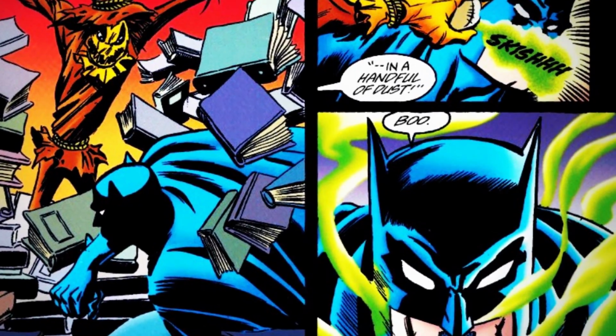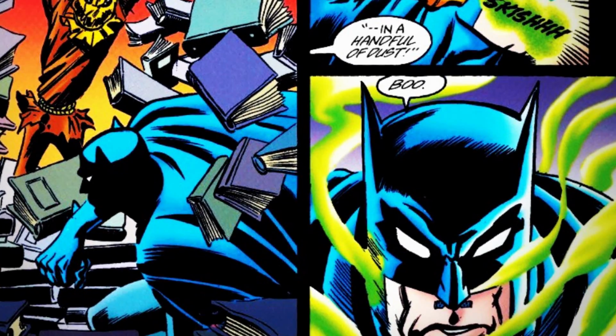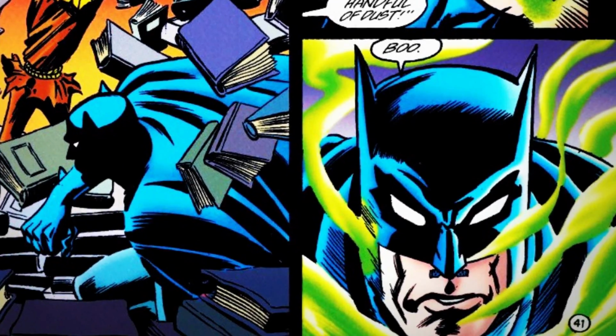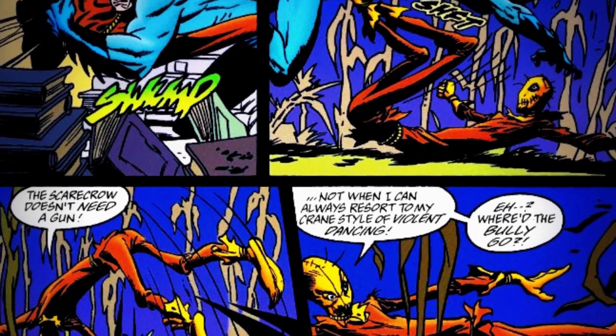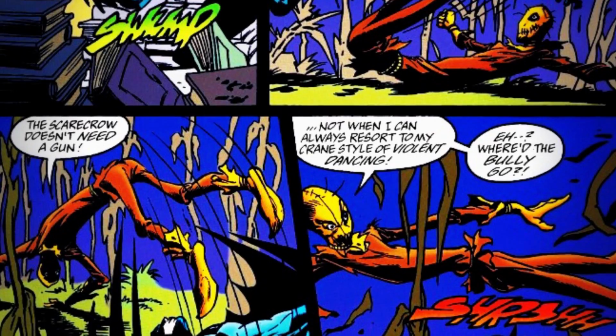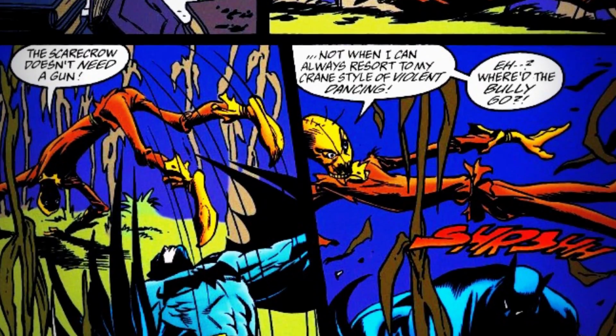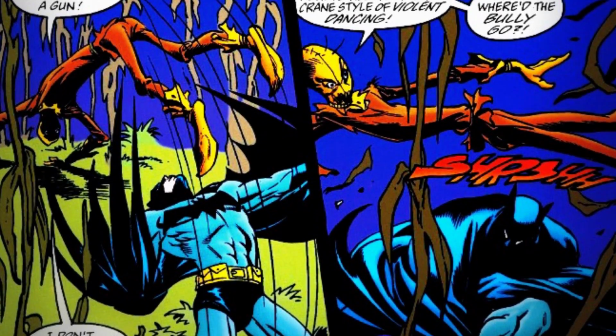Scarecrow leaps out of a stack of books and shoots Batman with fear gas, but Batman simply smiles at him and says, "Boo," tackling him through the wall and being launched by Scarecrow's legs. The Scarecrow rants about how he doesn't need a gun or even his fear gas when he can resort to his quote-unquote violent dancing style of fighting, again calling Batman a bully as Batman realizes that he is completely insane.